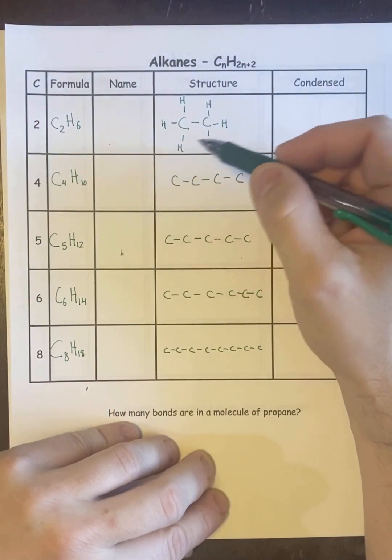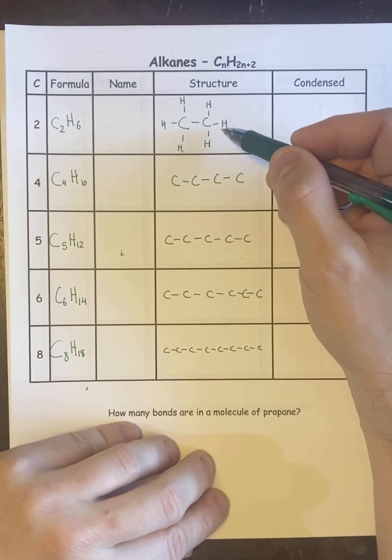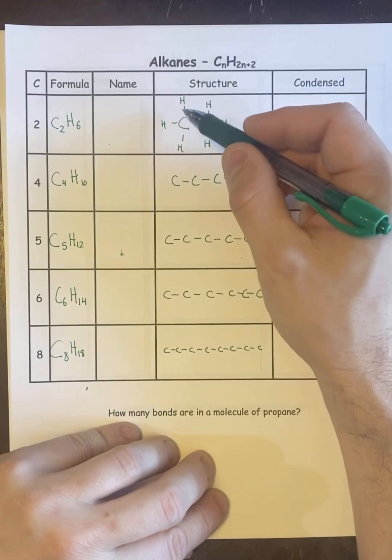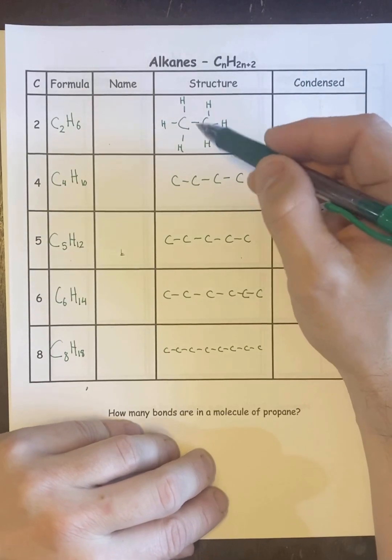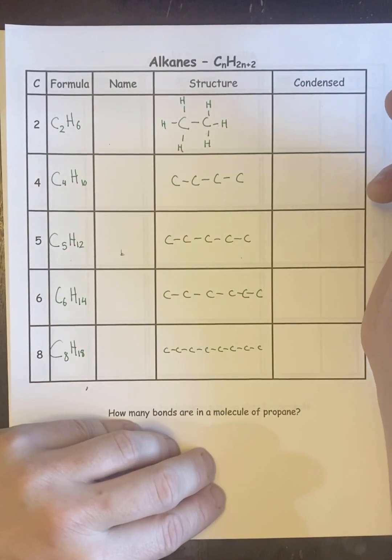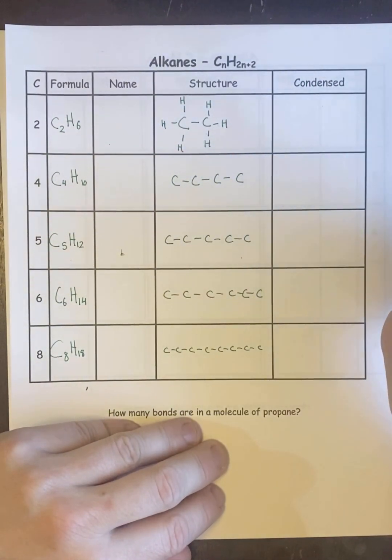There's my 6 H's. Every carbon has 4 bonds, which is what I'm looking for. So 1, 2, 3, 4, 1, 2, 3, 4. The bond that's shared gets counted obviously towards both. So every carbon has 4 bonds. All the hydrogens have 1 bond. I've got a stable molecule. That's how you check them.